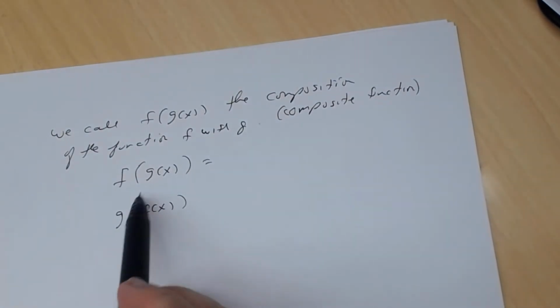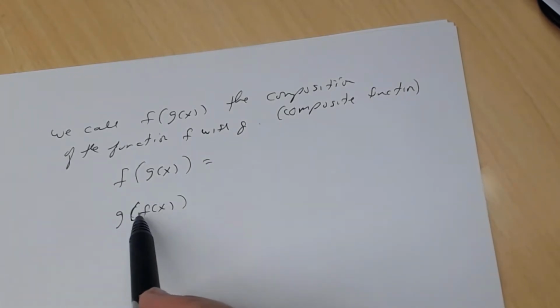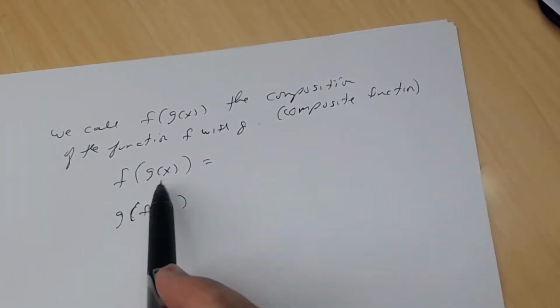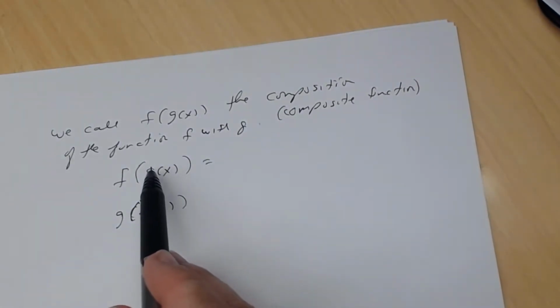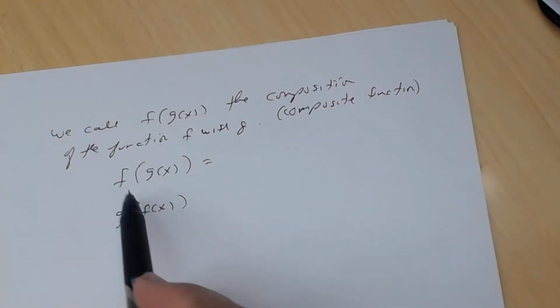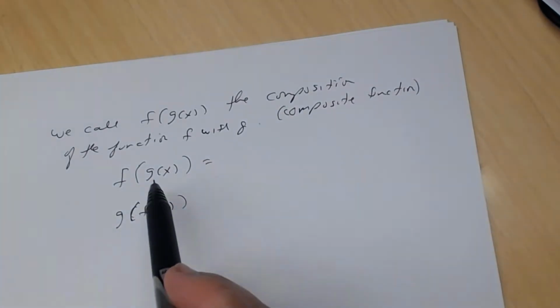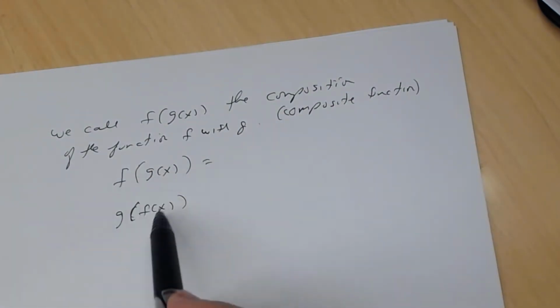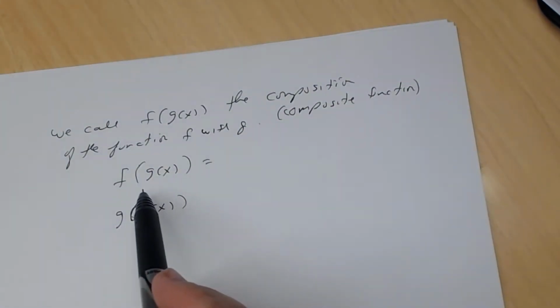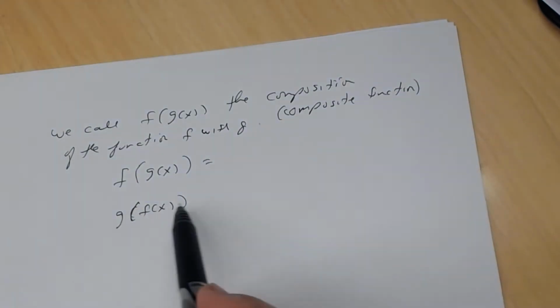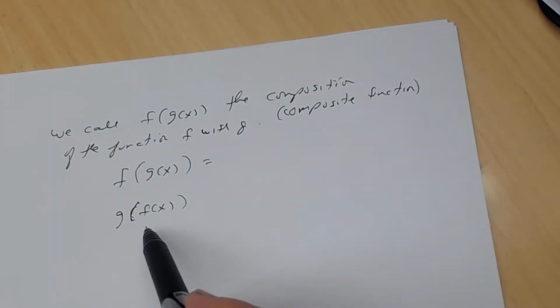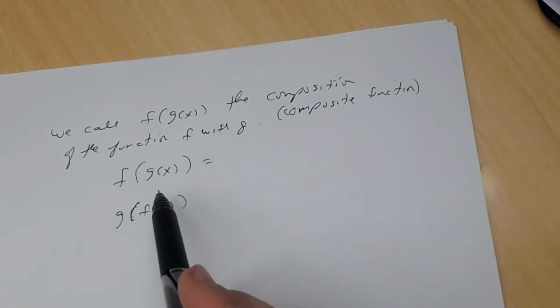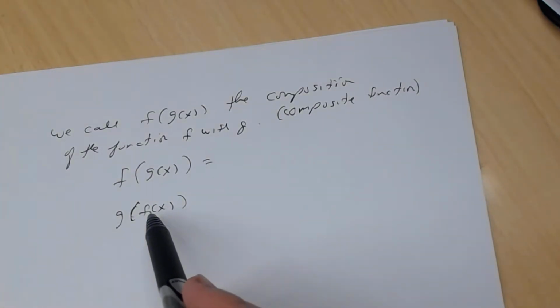They're still composition, both of those, you're composing two functions. But here you're taking g of x and putting it inside of f. Here you're taking f of x and putting it inside of g. These two compositions are not always going to be the same thing. Sometimes it can be, and sometimes it will not be.